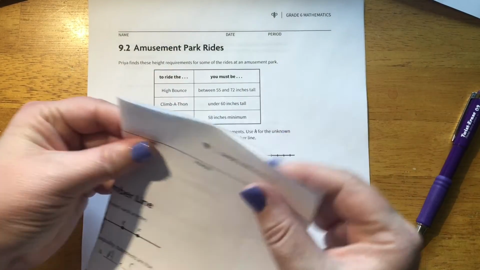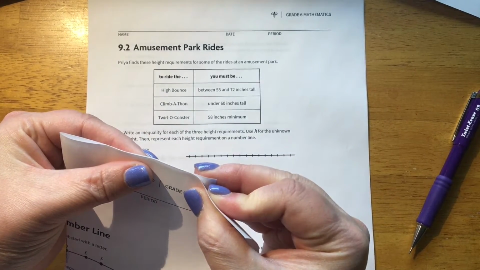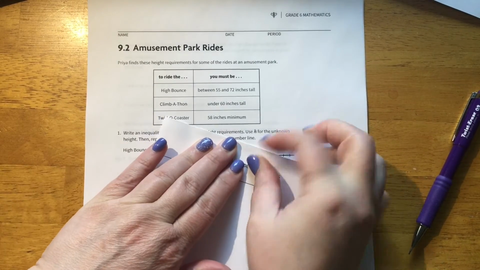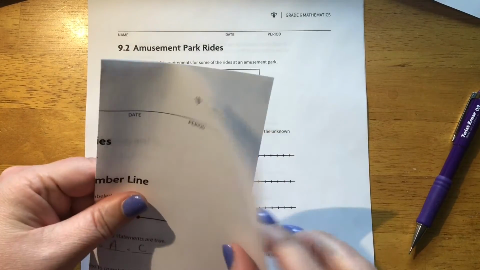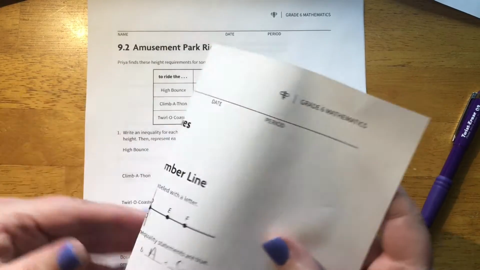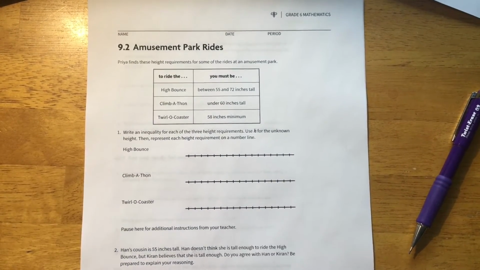Let's see if I did it. That's pretty darn close here. I was a little bit off, so I'm going to refold that line a little bit. Okay, I think I did a pretty good job. We'll see how I did. Looks like I did pretty good. Okay, so I'm going to hold this paper up to the light and see if any of these line up. Now, when I do this, I know you can't see what I'm doing, but maybe you're doing this at the same time that I'm doing it so that you can see what I'm seeing.